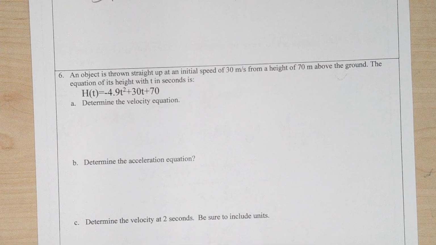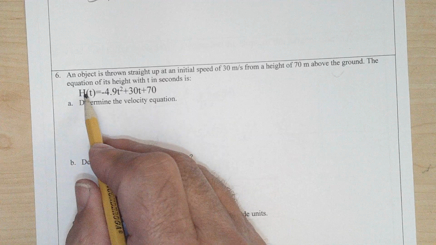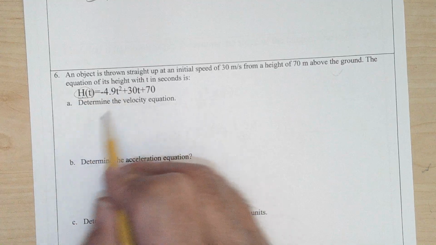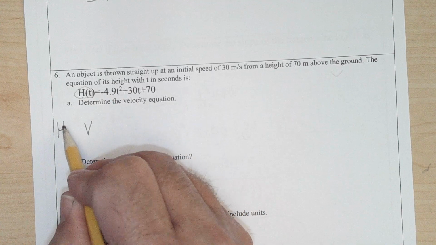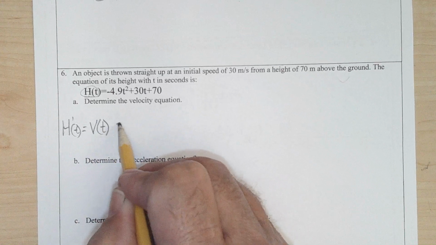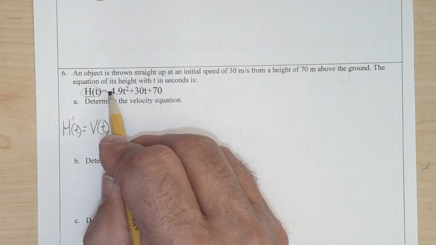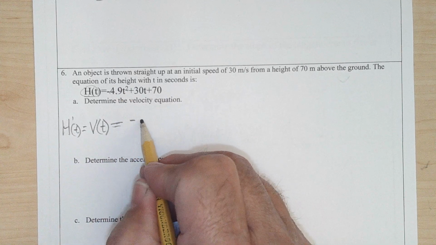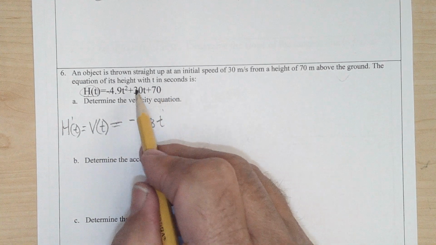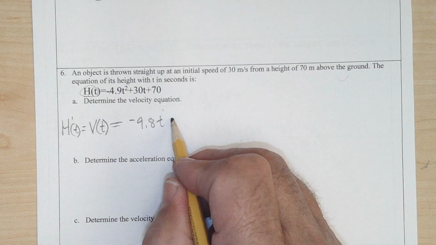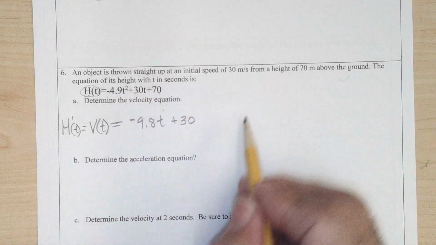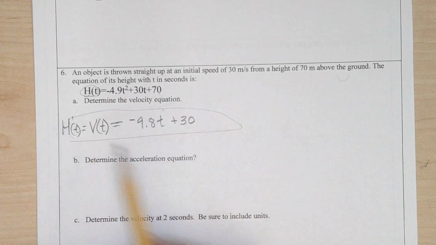Okay, an easy one. The derivative of the position vector equation is the velocity. H prime of t is the velocity. So 2 down times negative 4.9 is negative 9.8 t to 1 less power. 30t's derivative is just 30. And the derivative of a constant is gone, and so there's the equation of the velocity.